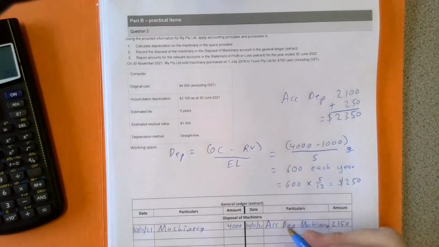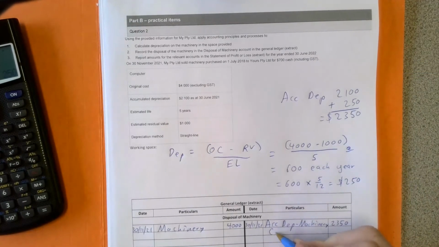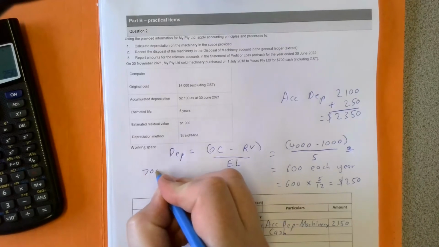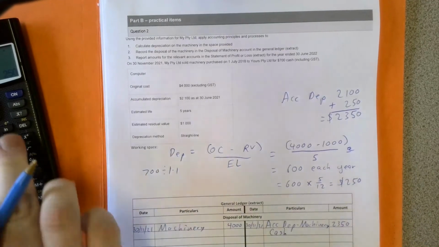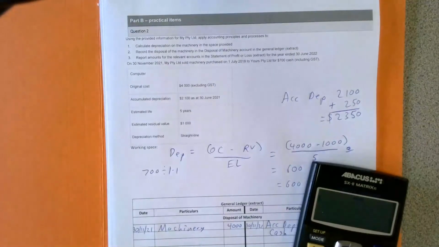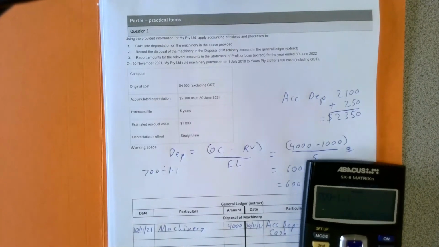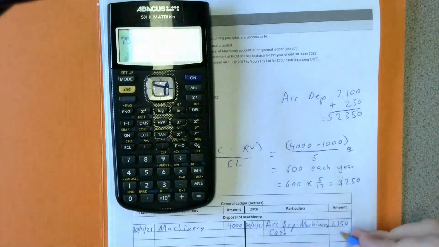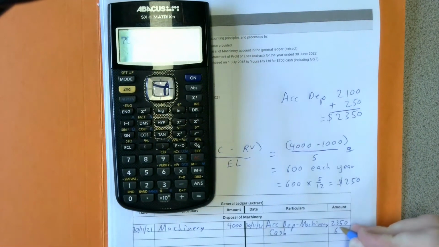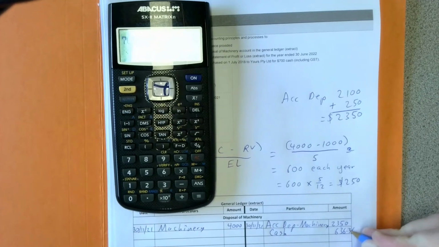So it's the same date, so I don't have to write that again. I'm just going to write cash. For my proceeds, I'm going to go 700 divided by 1.1 to find out my amount excluding the GST. So that's 636.36. It's money, so 2 decimal places.